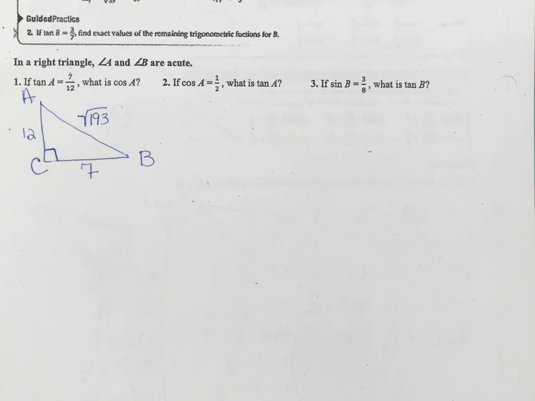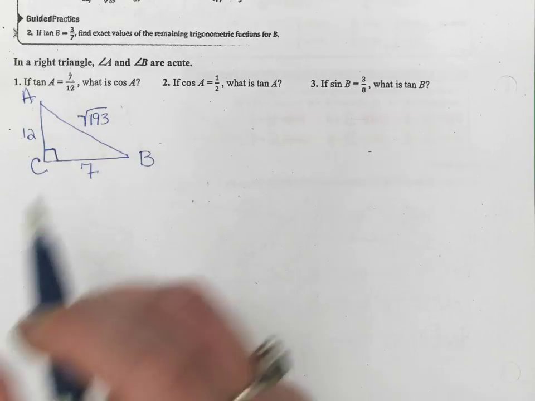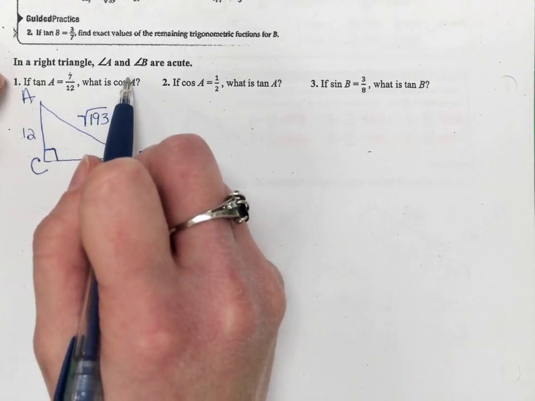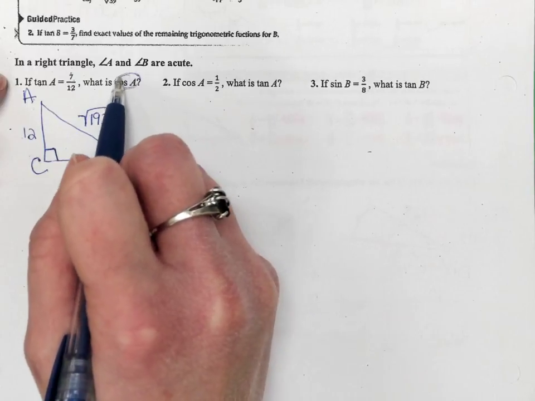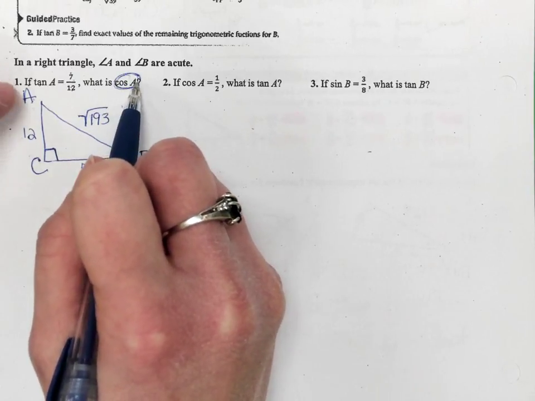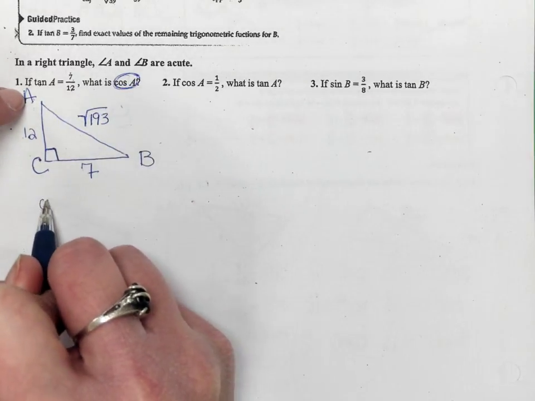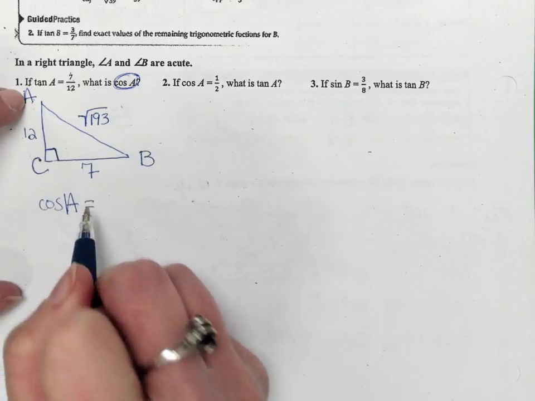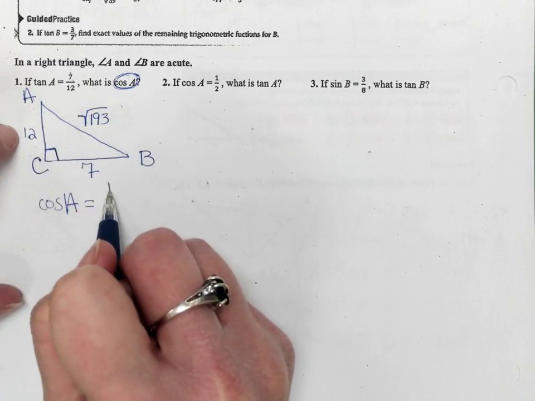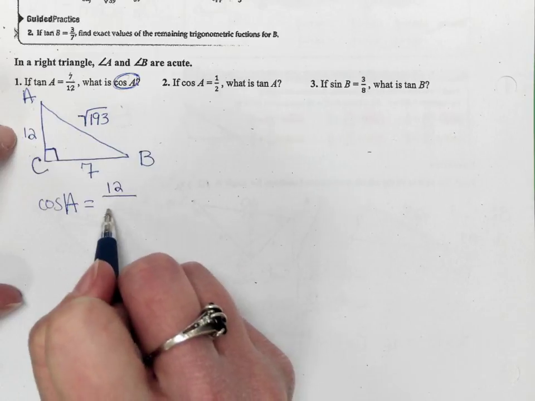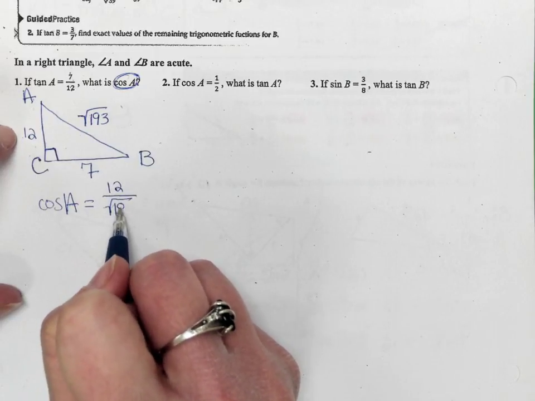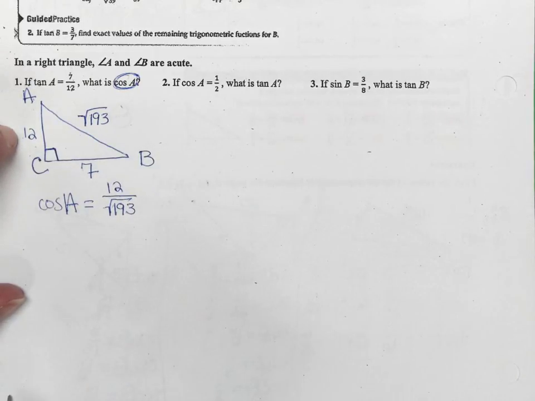No, because like last year we had to do this whole thing. Well, let's see what we're doing. You ready? Cosine. We're doing cosine. Y'all okay? And what angle are we going off of? A. So cosine of A is adjacent, which is 12, over... Ooh. What's wrong with that?